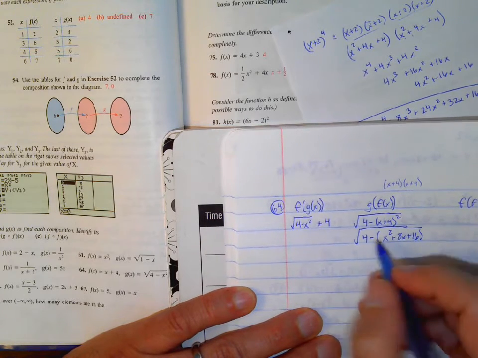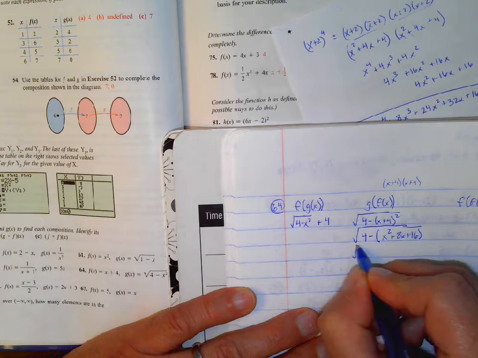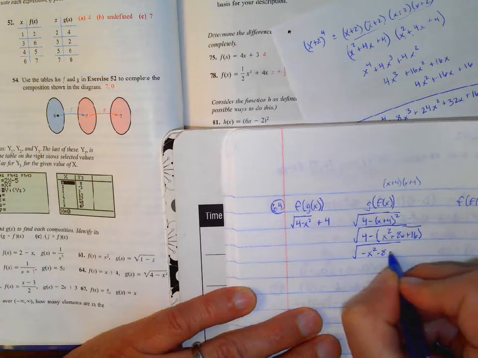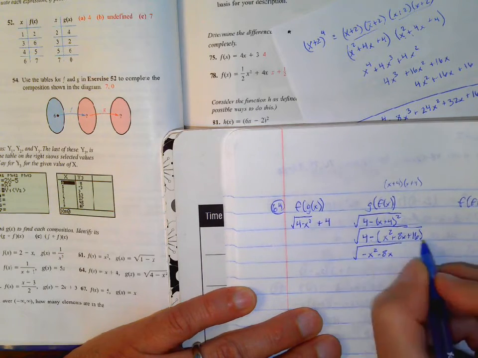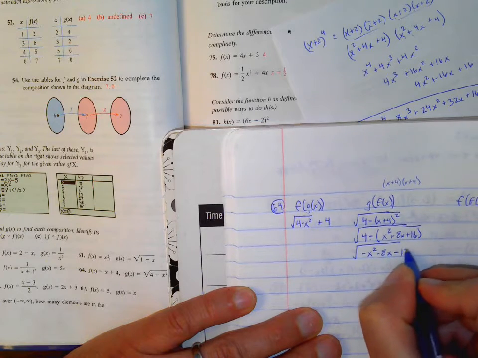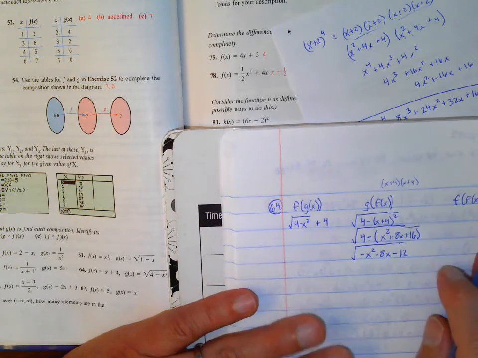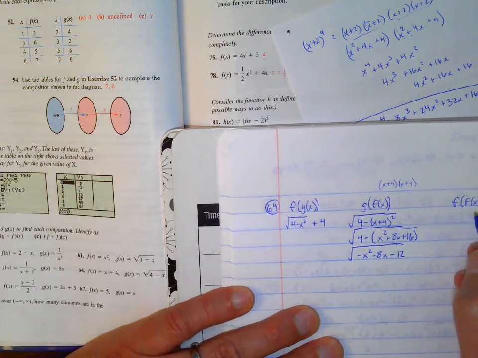Okay, and if I combine the like terms there, I have negative x squared minus 8x, and then 4 minus 16 would be negative 12.